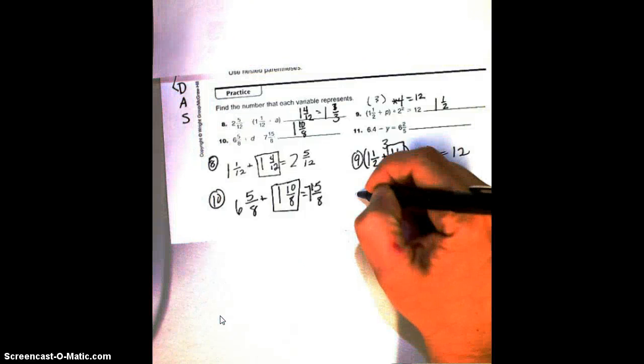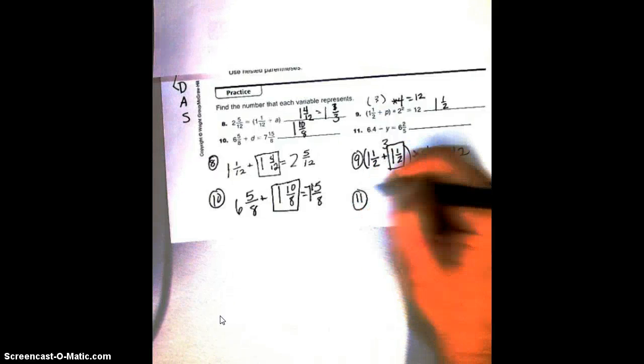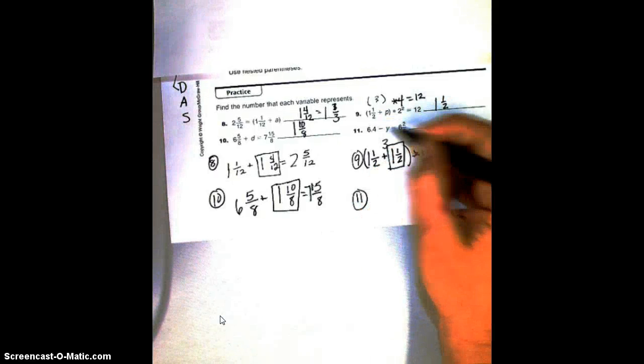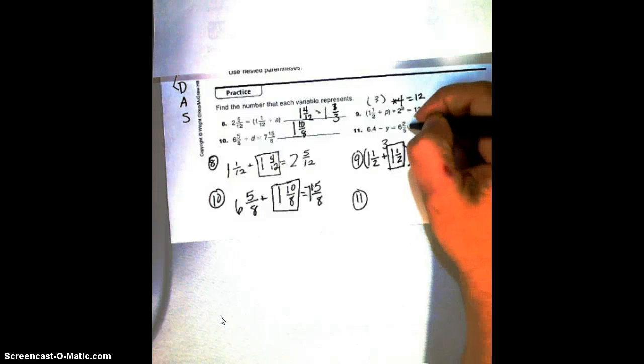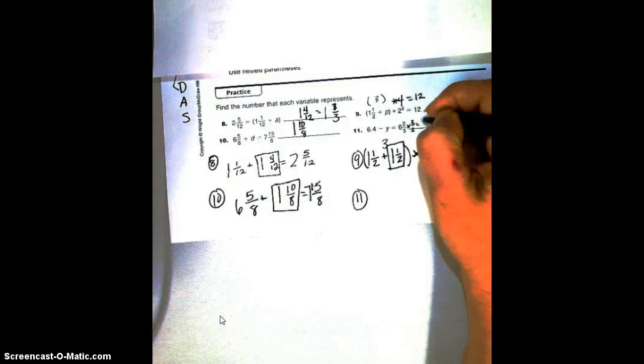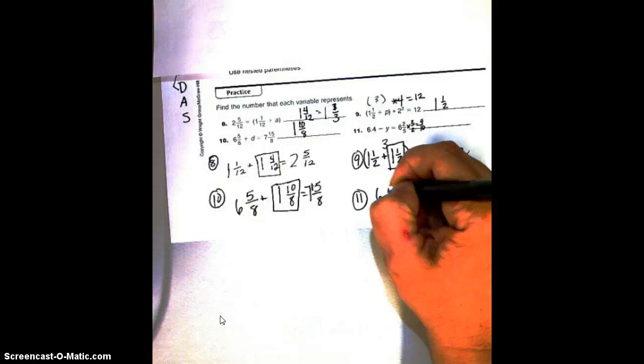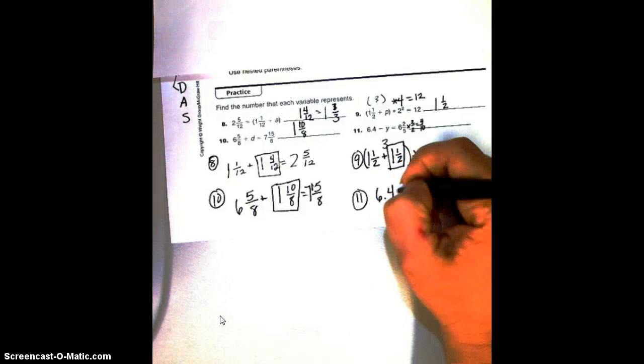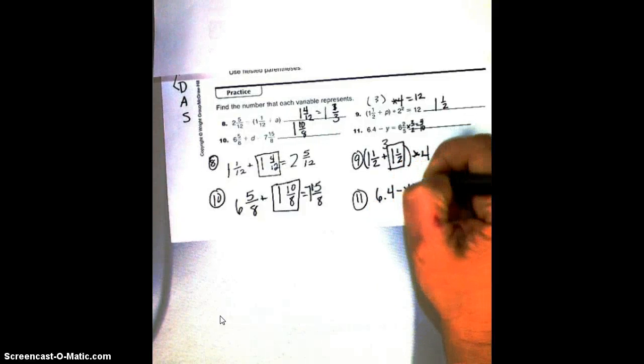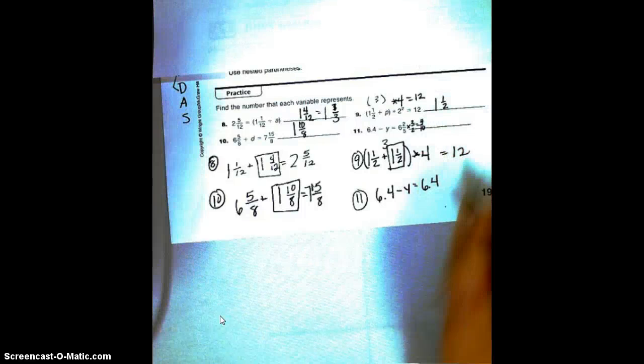Number 11, I'm going to change this right away to a decimal, because I see that this is a decimal, and I think I would feel more comfortable if this was a decimal. So I'm going to multiply it by 2/2, and I know some of you can do this mentally, and I get 4/10. Now 6 and 4/10 I can write a lot easier. 6 and 4/10 on that side minus y equals 6 and 4/10. Well, now it's pretty simple. This has to be 0.